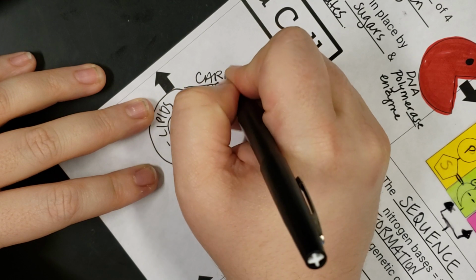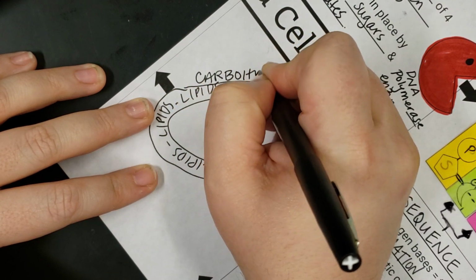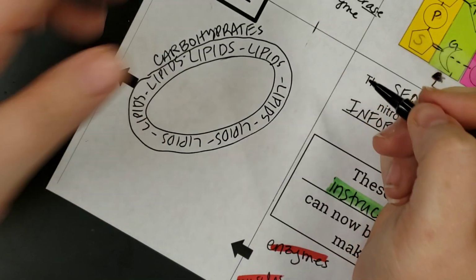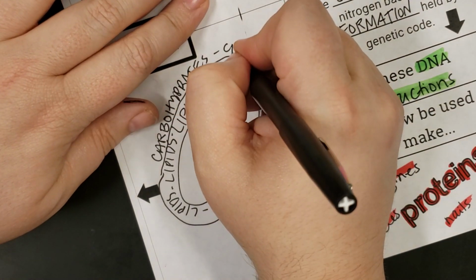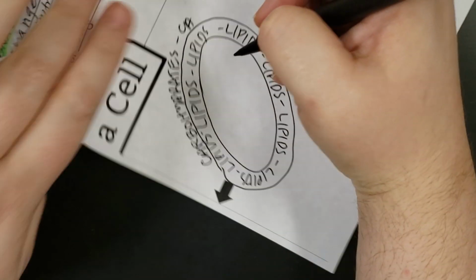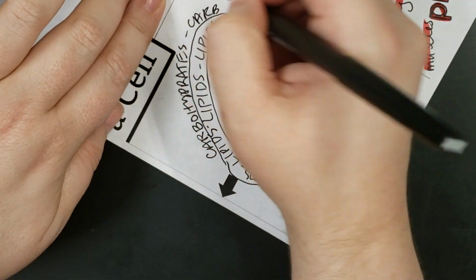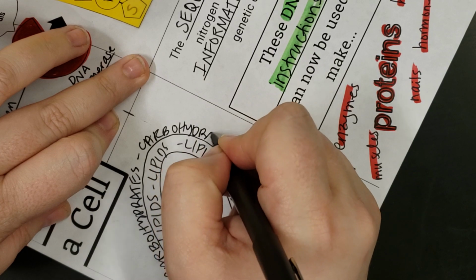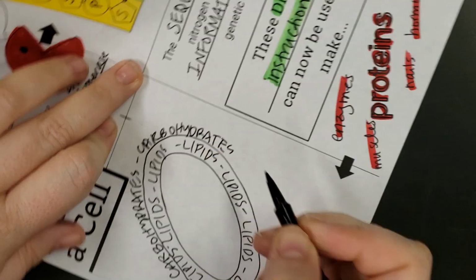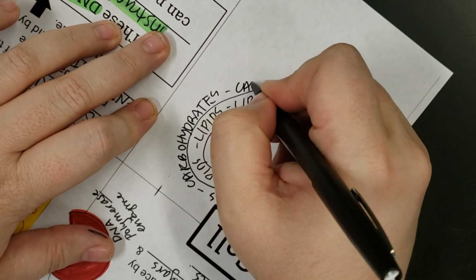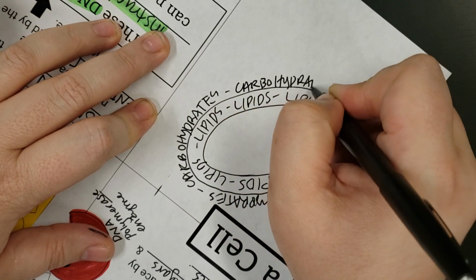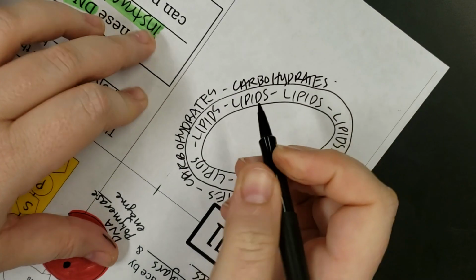So we're going to write carbohydrates on the outside for our cell wall. Carbohydrates.